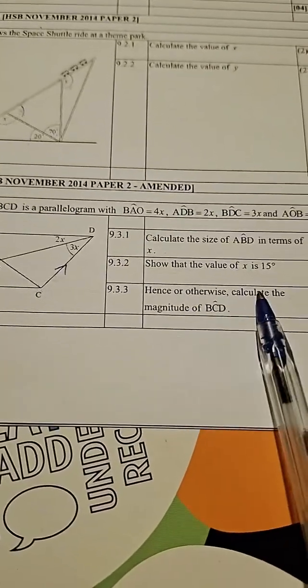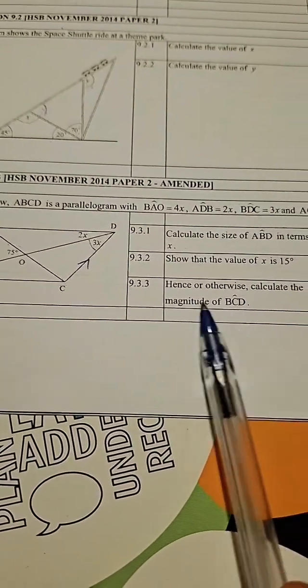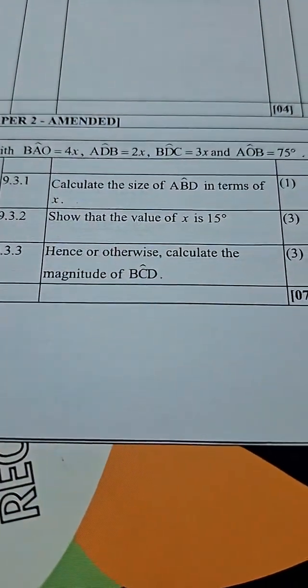Okay, hence or otherwise. Next question: hence or otherwise, calculate the magnitude. What does magnitude mean? It means we need to get the value of angle BCD. Where's BCD? Yes, Shai Babylon, it is the size, the value of angle BCD.